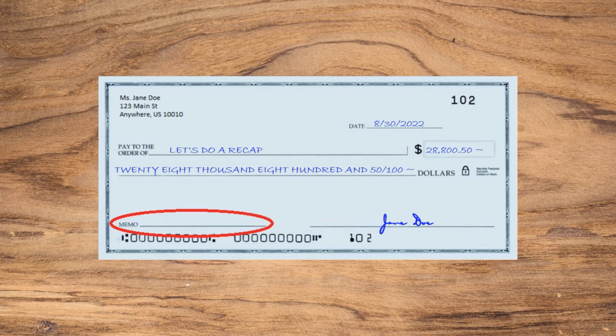On the bottom left, you'll see a memo or for line. This field is optional, but a good way to help you keep track of why you wrote the check or include information the payee will use to help process your payment. Once you have all the fields completed, your check is ready to go.